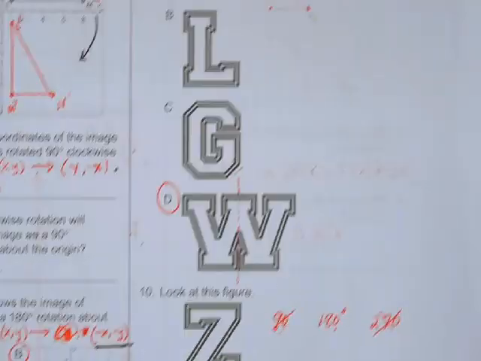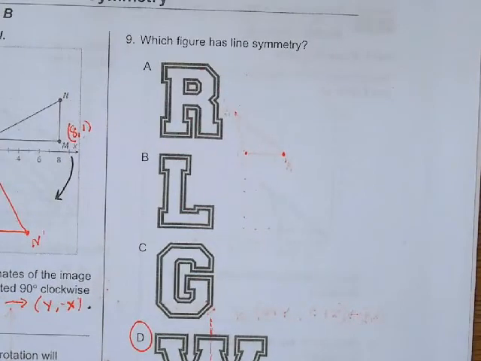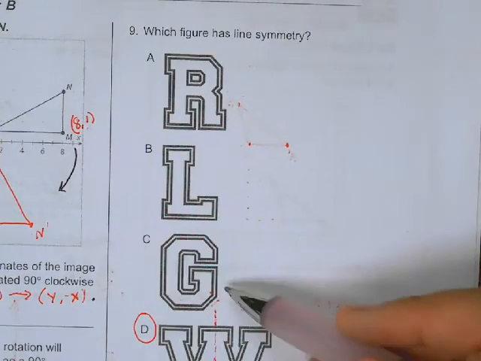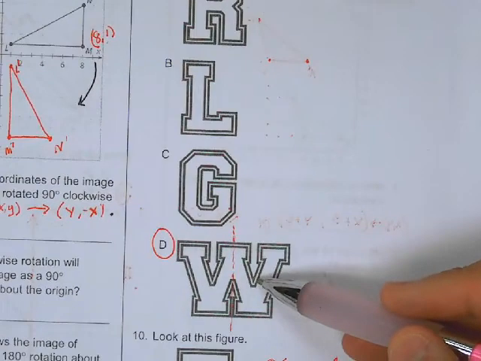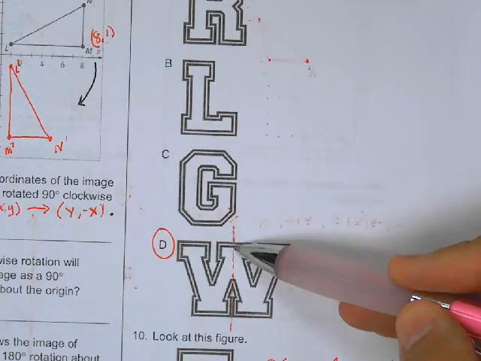Number 9. Which figure has line symmetry? Not R, not L, not G. It has to be W. I even sketched in the line right there.